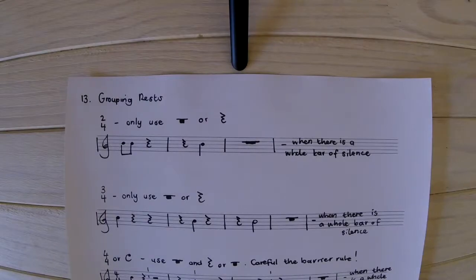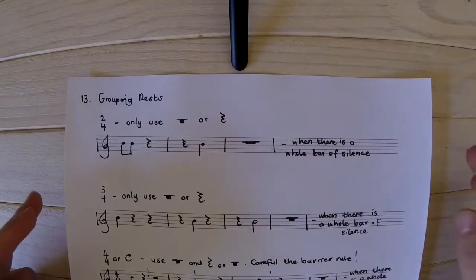In this lesson, I quickly want to take a look at grouping rests. Now, for grouping rests, the barrier rule still applies for 4/4 time. Let's first have a look at 2/4.